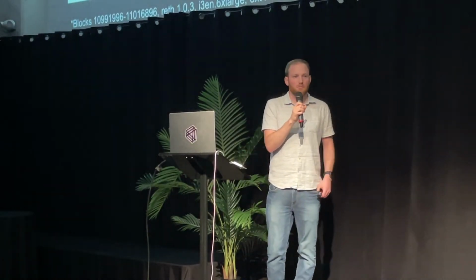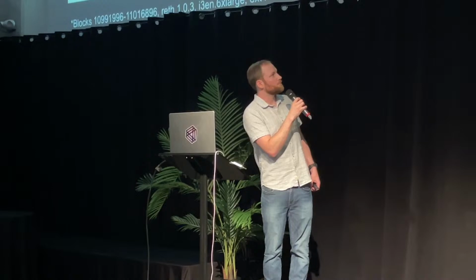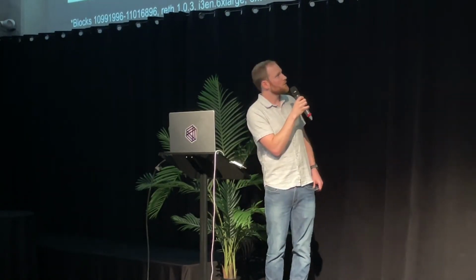I think you can provide hints from a sequencer to additional nodes about what storage slots were read. I know that's the idea behind access lists, but they're not really well adopted. But we can definitely prefetch storage slots and put them in cache to improve the average case here.